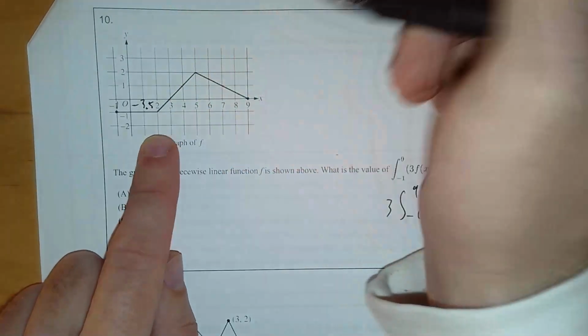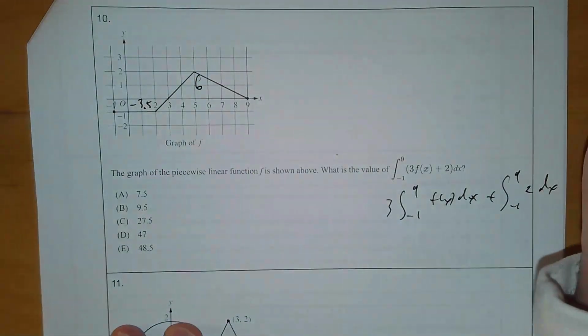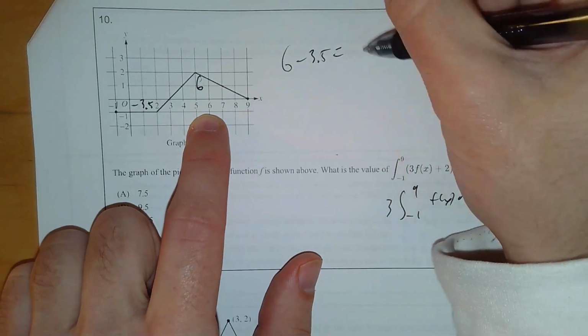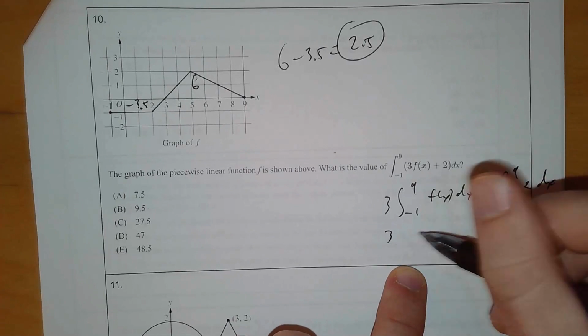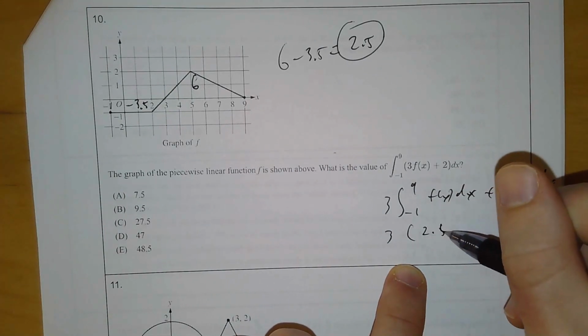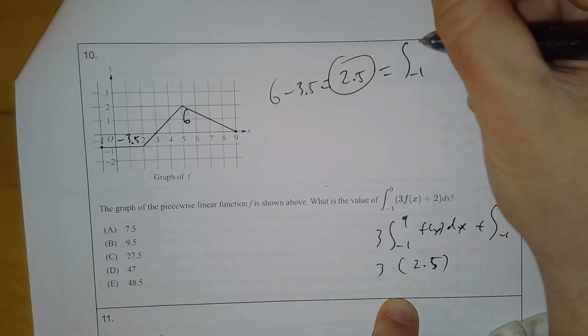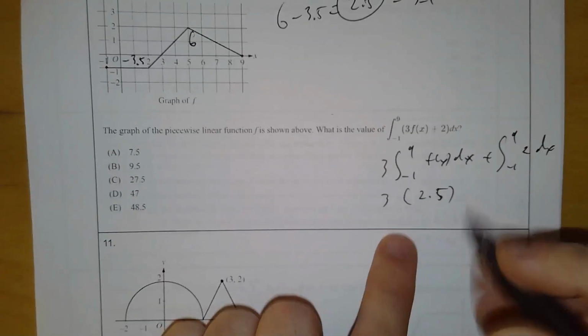So 2 times 6, 12, divided by 2 is 6. So the total here is 6 minus 3.5, which is 2.5. So this is 3 times 2.5.